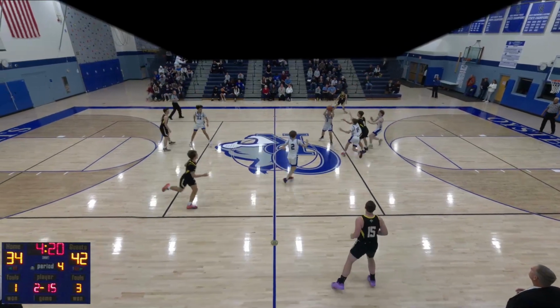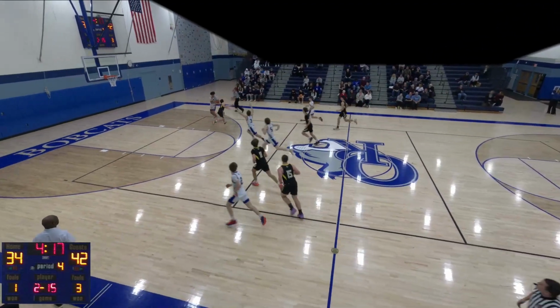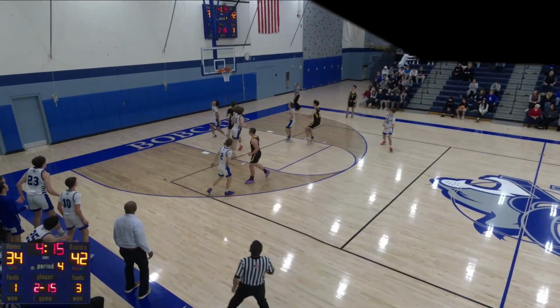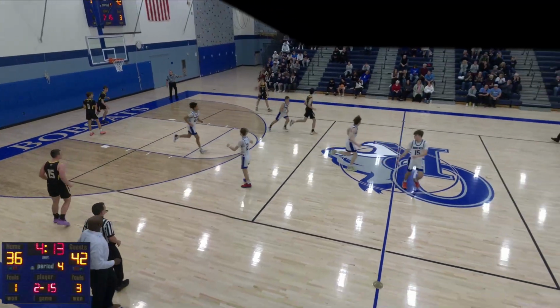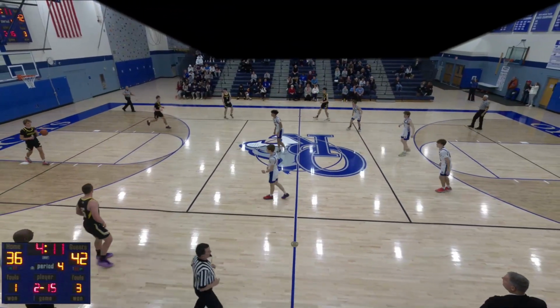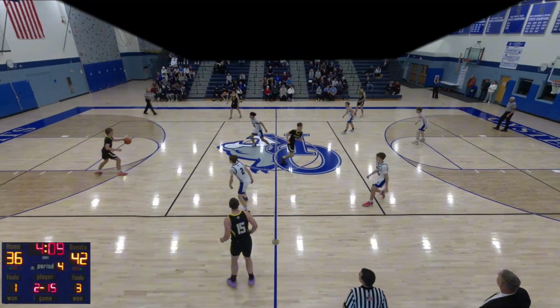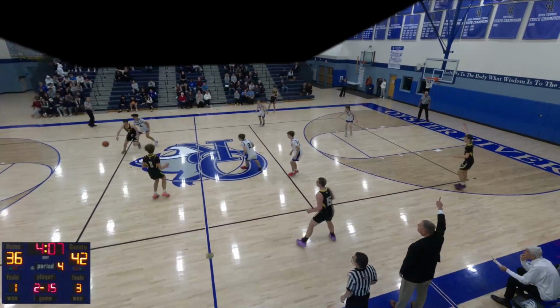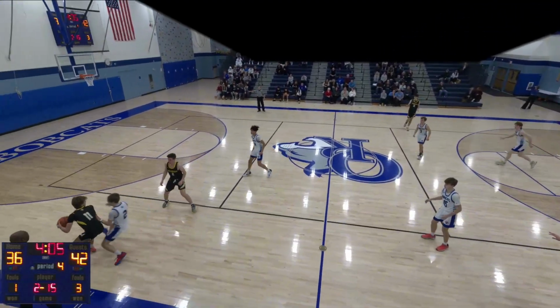The press here for Oyster River. Stolen by Carpenter. Gonna find Jernigan. And that's an easy layup for Jernigan. Wow. They come out hot after this turnover. 4 quick points.